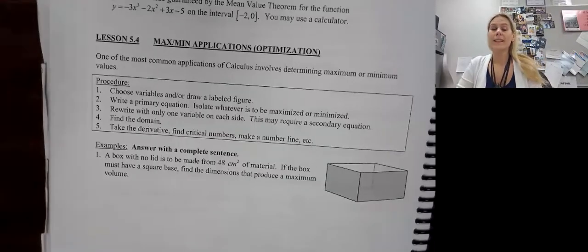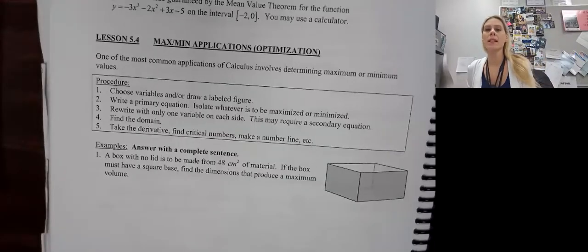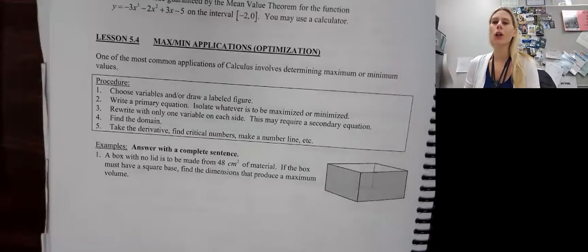Good morning. Today we are going to do max and min application. So actually we have done stuff like this before in secondary too, but we're going to involve calculus in this. So we want to watch out for the procedure and everything like that because, as most of you know, when we deal with story problems, they're all different in their own little ways, but the procedure is the same, okay?